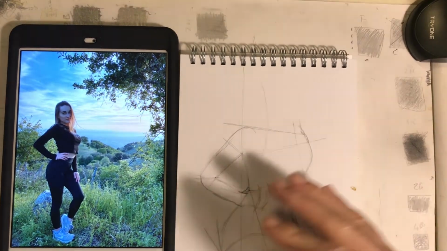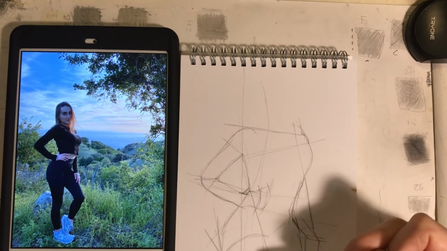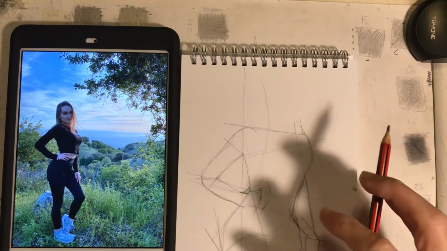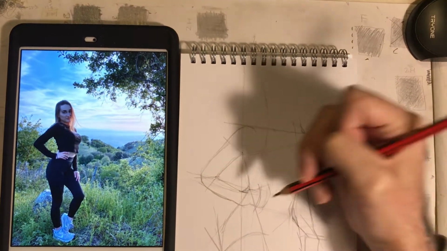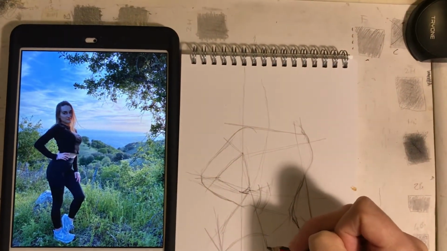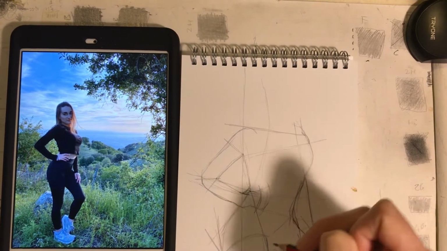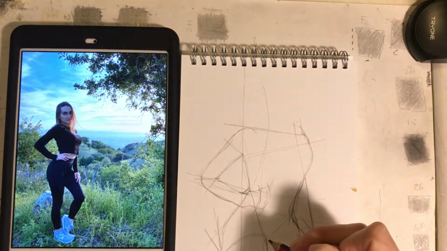You can use it afterwards in your next drawing and look at it and think, well, alright, that bit will come in useful for this. There's always a lesson to be learnt in every drawing you do. Always.